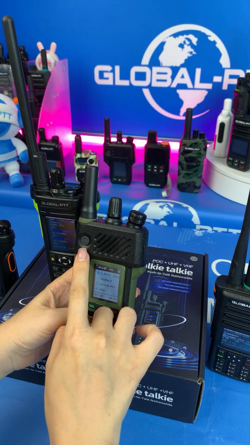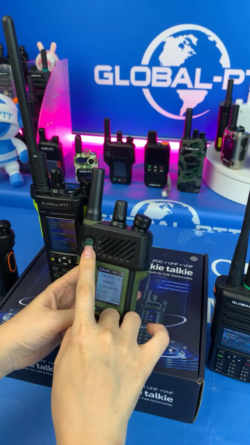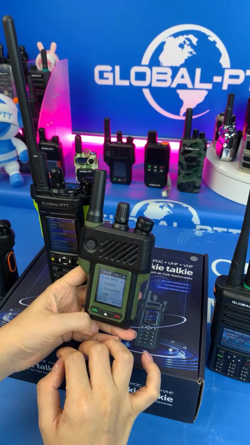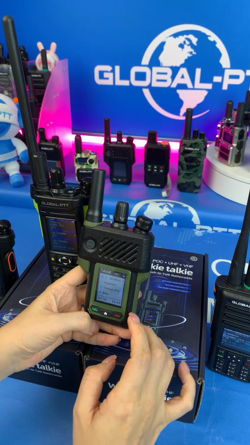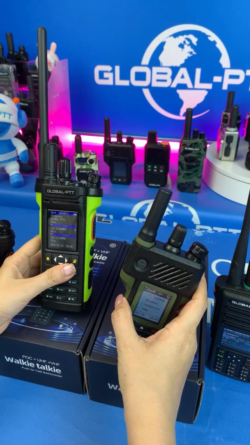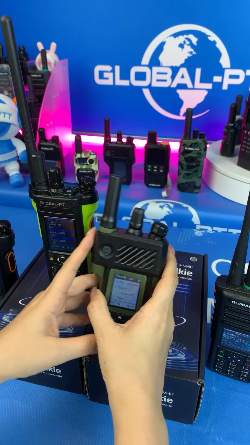You can see we added the SOS function on it. Long press the SOS button, and the SOS alarm will be on. The radios I showed today, the first one, the 528 Plus model, has SOS, and this one has SOS.